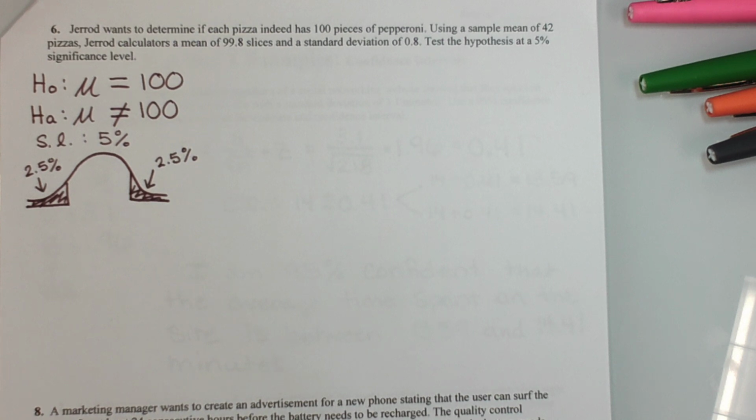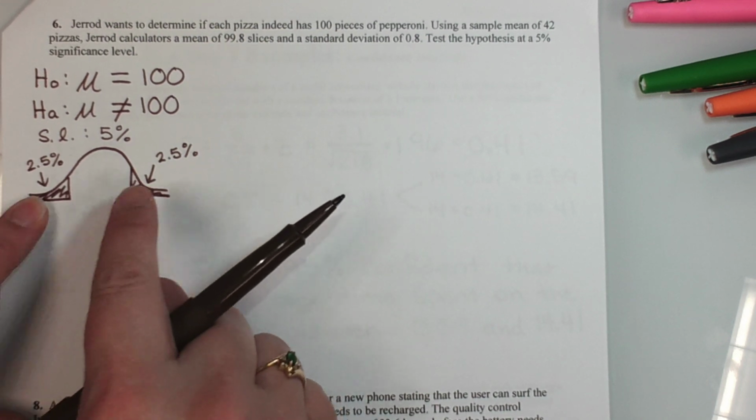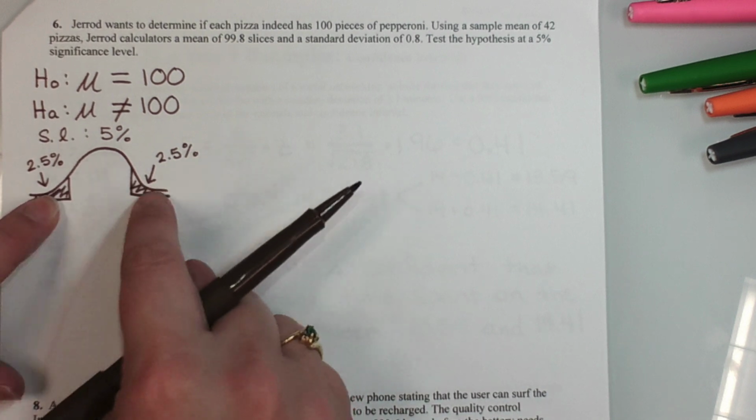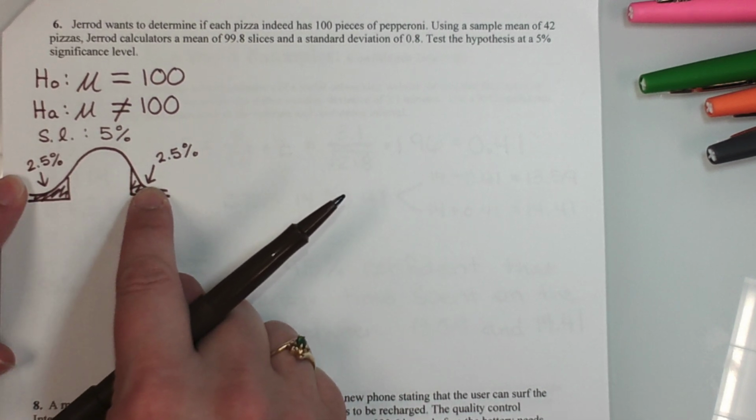Because once we have our data, we're going to end up with a situation where either we have fewer than 100 pepperoni or more than 100 pepperoni. And so we're going to end up trying to see if our number lies in this range because there's more than 100, or in this range because there's less than 100.